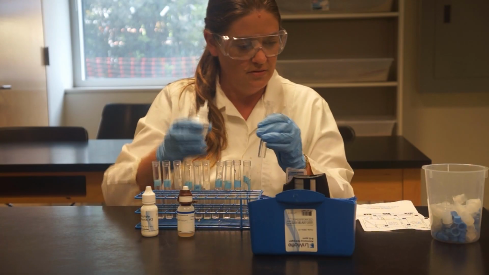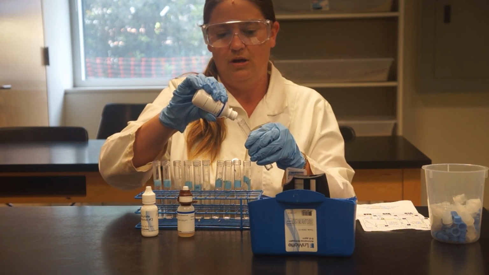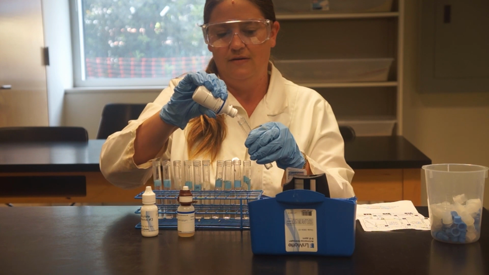Next, we will look at ammonia, another form of nitrogen. Once again, we will follow the instructions and add the chemicals to a water sample of each depth and wait a few minutes for the color to change.